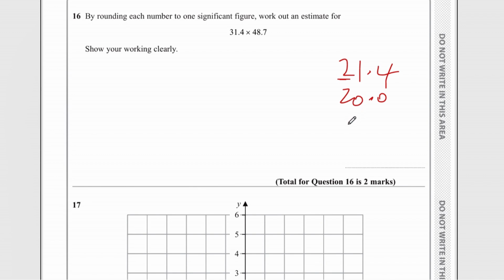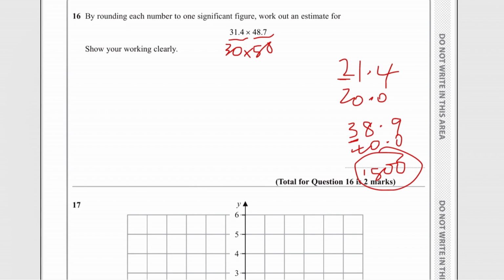If you need to round up, take note, you could round up as well. Then let's say you have 38.9 and they say round to one significant figure. This 3 here will turn to 4 because you needed to round it up. So that would be 40.0. So back to the question, this will be 30.0 because you're rounding down, and this is 50. So you have to do 30 times 50, which is 1,500 as the final answer.